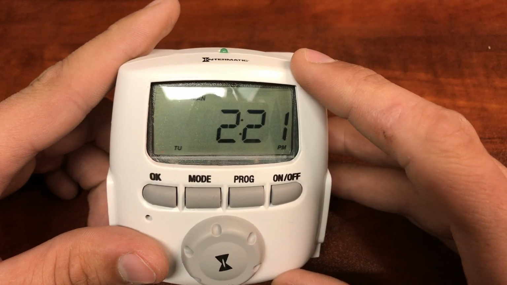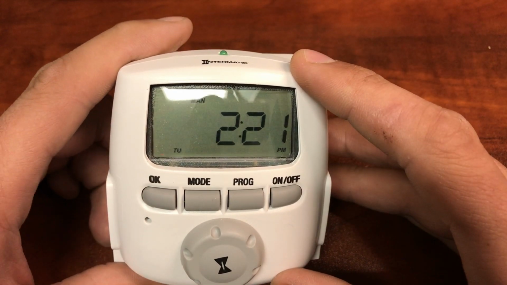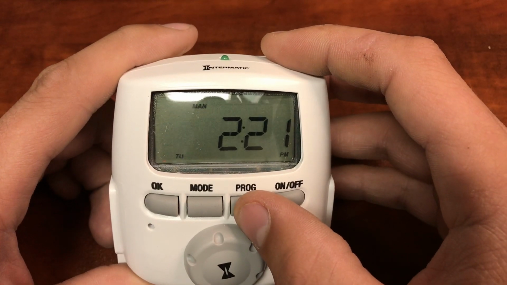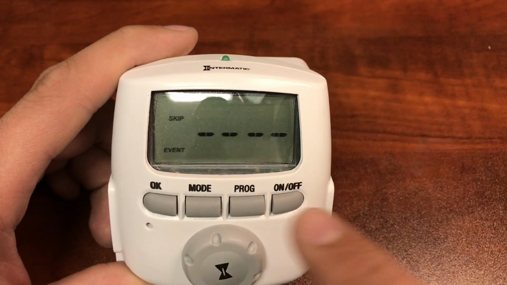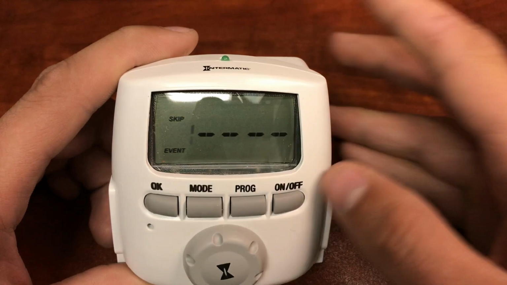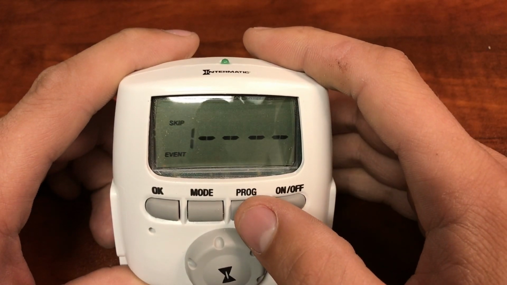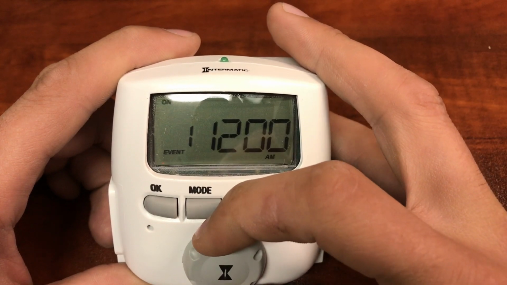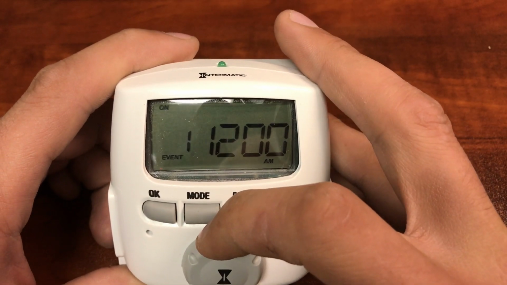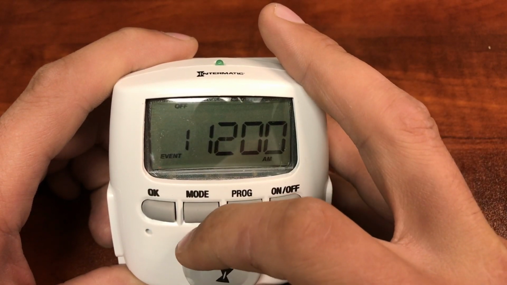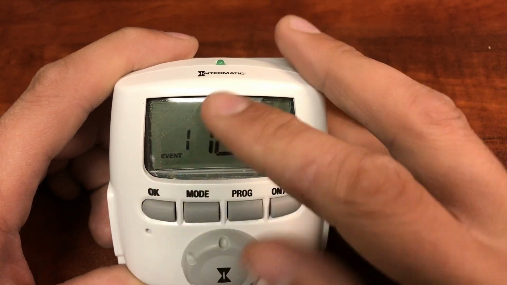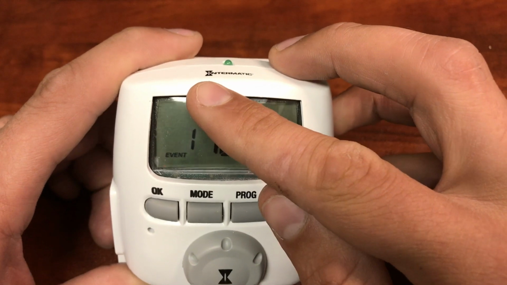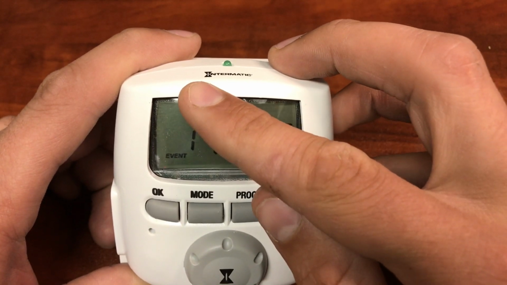Now, from here, we can have designated on-off times. To do that, we hit Program. Right here, this is our first program, that number 1 that's blinking. So we hit Program again, and we start scrolling through. Typically how we do this, we have an on time. If you look right here in this top left corner, you'll see on/off. That's very important. You need to make sure that for this initial program it says on.